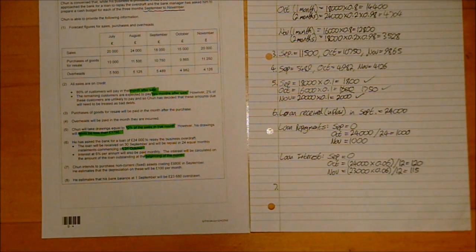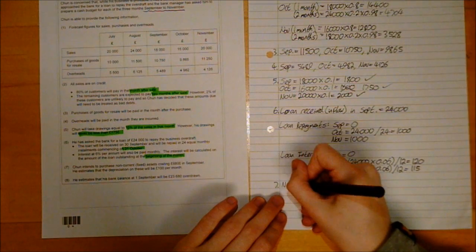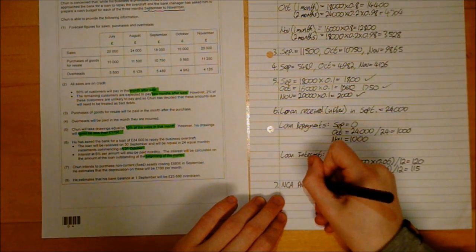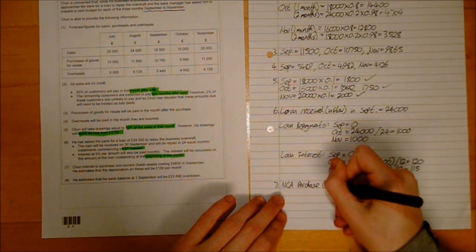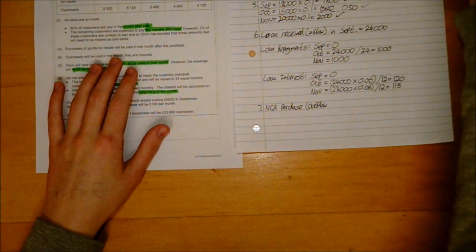Sean intends to purchase a non-current asset, so it's an outflow of 6,800 in September. He estimates the depreciation on these will be £100 per month. Okay, so NCA purchase, so it's a purchase, so it's an outflow. So let me move that up so you can all see that.